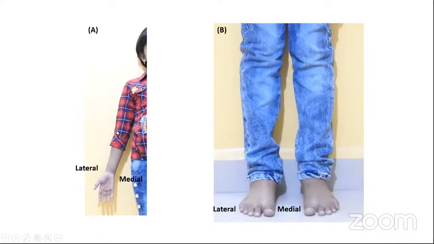At this juncture, I would like to say that the forearm has two bones, radius and ulna. The radius bone is present on this side, whereas the ulna bone is present on the medial side. Always remember that towards the radius side there is the thumb, whereas towards the ulna side of the forearm there is the pinky finger or little finger. Whereas in the case of the lower limb, it is exactly opposite.